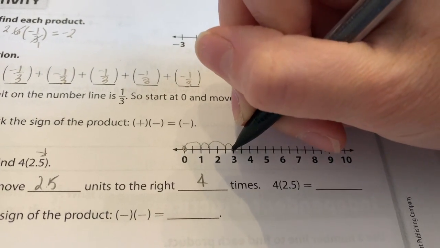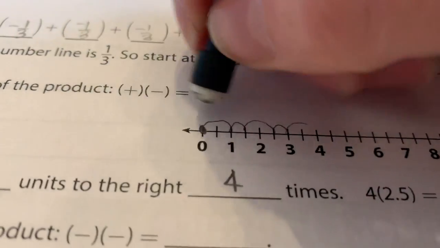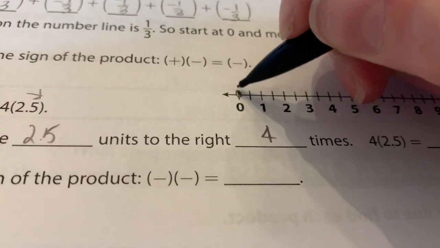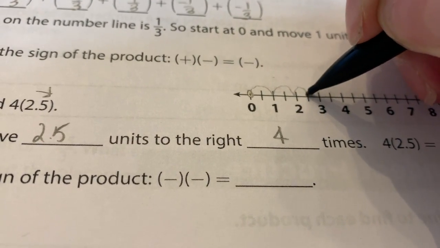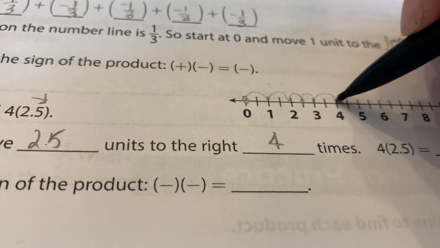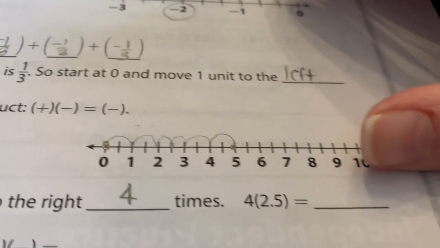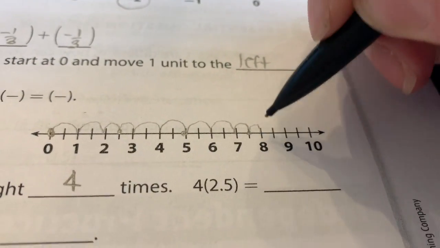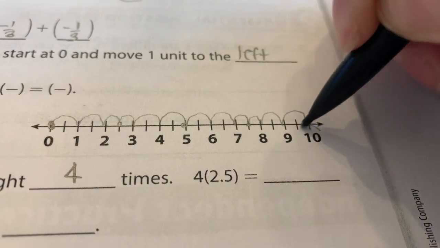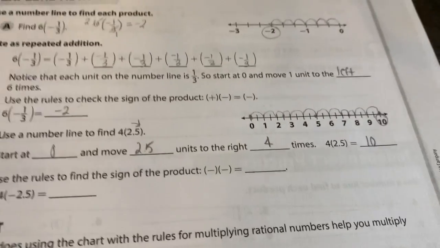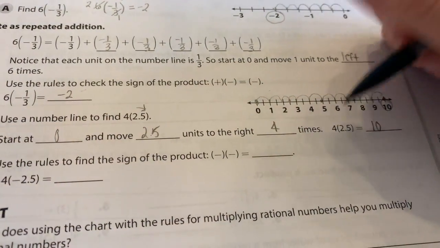Oh, I'm doing 1.5 instead of 2.5. Sorry, hold on a second. Sorry. 2.5, so 1, 2.5, right? Okay, now let's move the half, and then let's move 2. Okay, so that's 2 times. Now, 1, 2.5, that's 3. Let's move the half, and 1, 2 is 4. We land on 10. So 4 times 2.5 is 10. Okay, and of course you can verify that. Same signs is going to be positive, right?